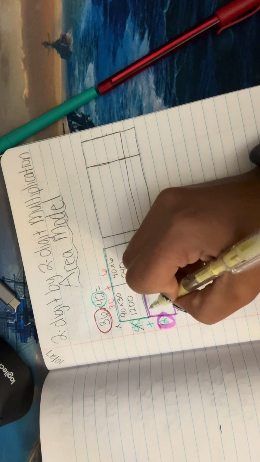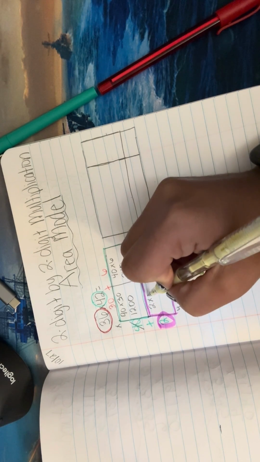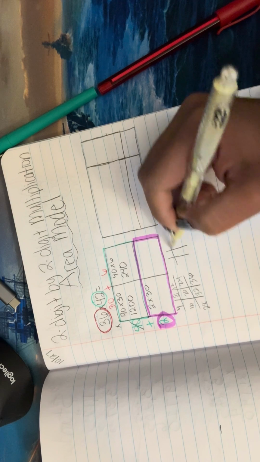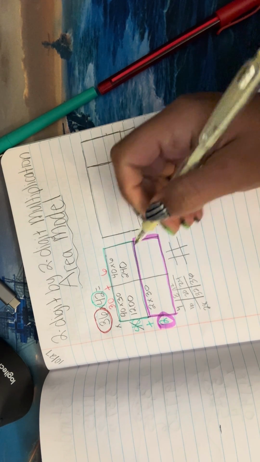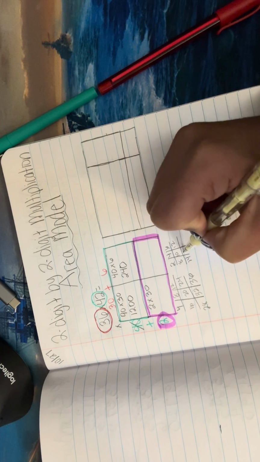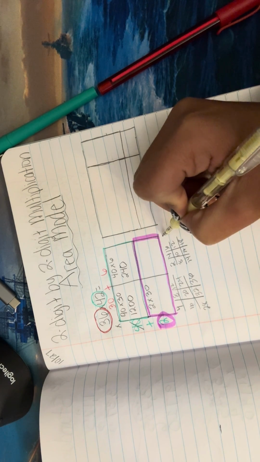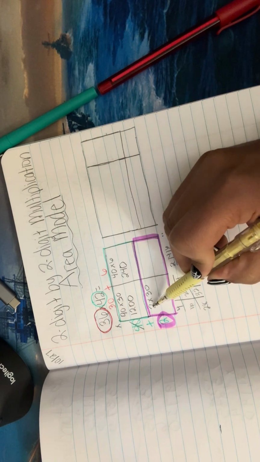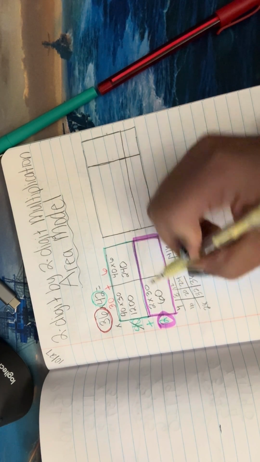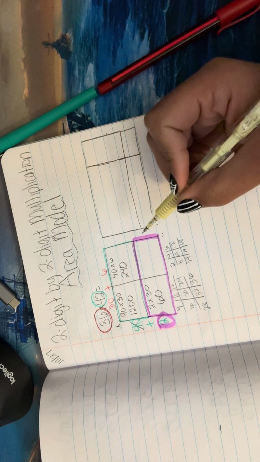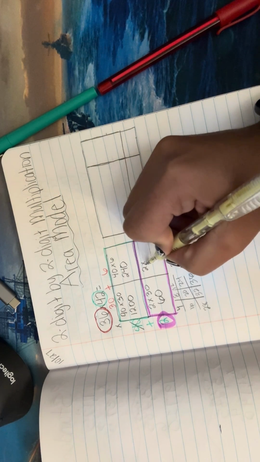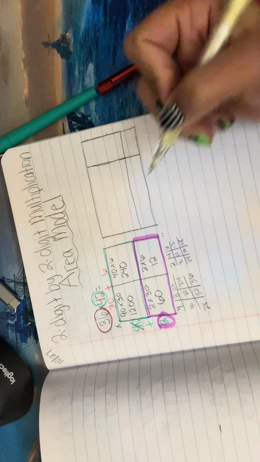So up here, I'm going to put 2 times 30. And again, if you need to make a tic-tac-toe for your 2's, make one for your 2's. Okay, you got your 2 little dots there if you need it. So I know that 2 times 3 gives me 6. I'm going to add that 0 in. So 2 times 30 is 60. And then I'm going to multiply my 2 times my 6 here. 2 times 6, which would give me 12.